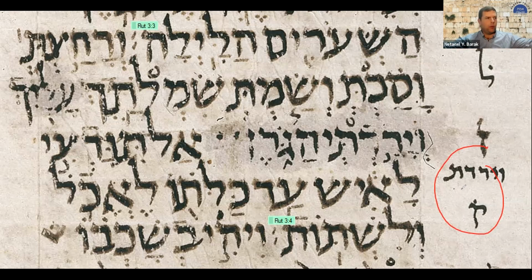Everybody is more than welcome to open whichever version of the Hebrew Bible they have, and open Ruth chapter 3 verse 3 and see how it is marked in their own editions.